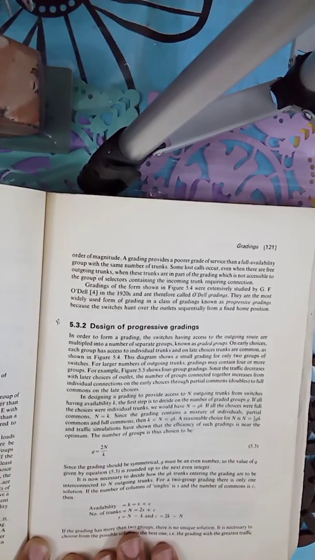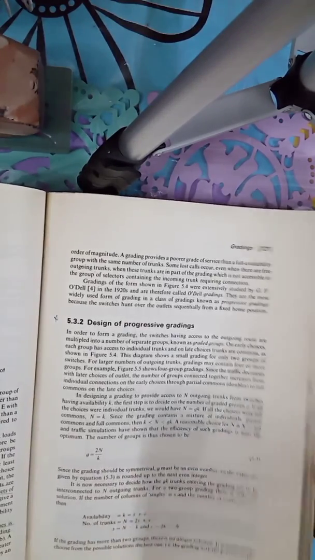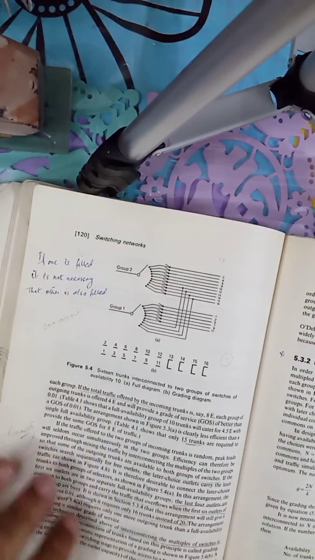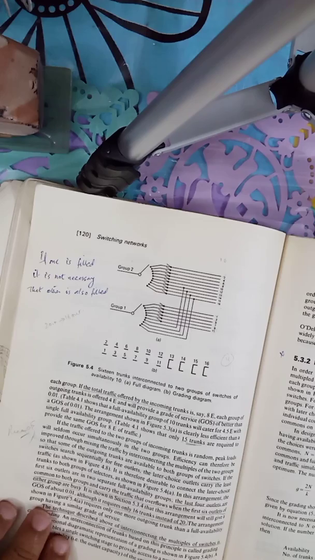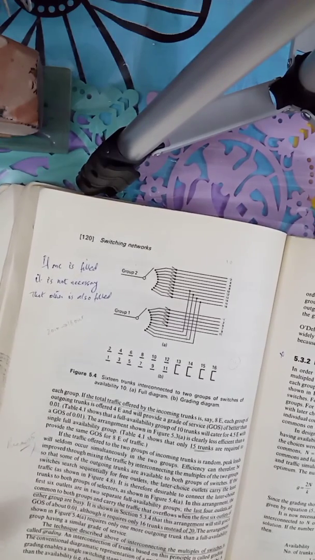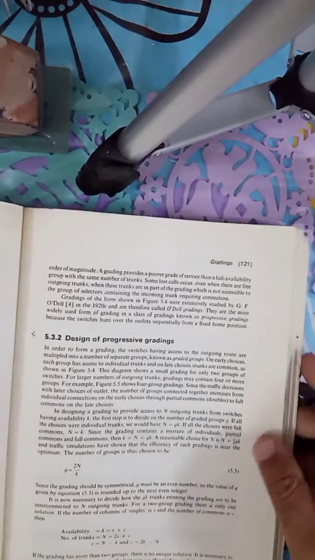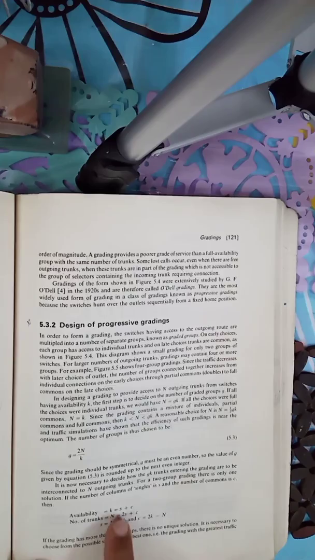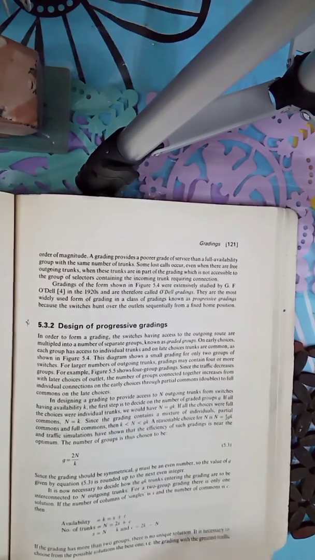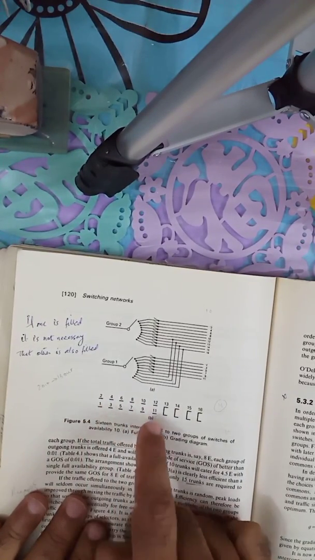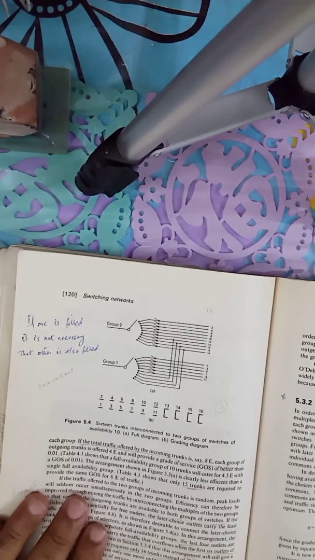For a two group grading, just like given in figure 5.4, we have one unique solution, and we get that solution from two equations. First of all, for availability, which is K, it would be equal to S plus C. This is the total number of columns in this case: 1, 2, 3, 4, 5, 6, 7, 8, 9, 10.